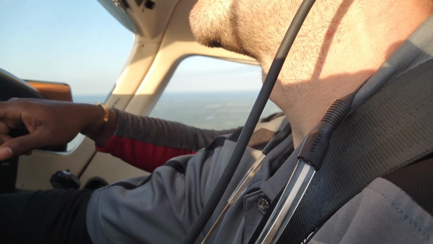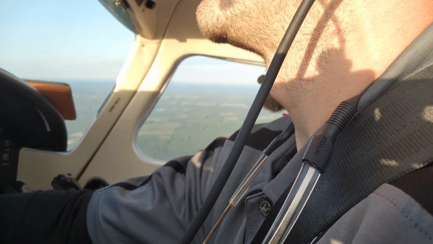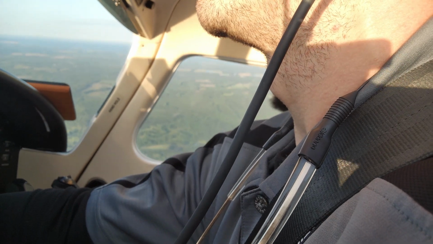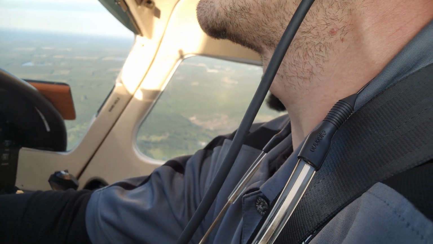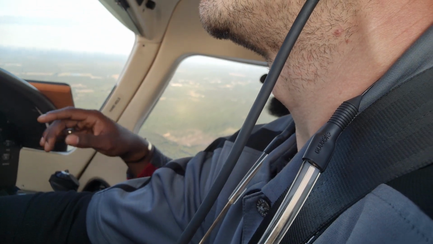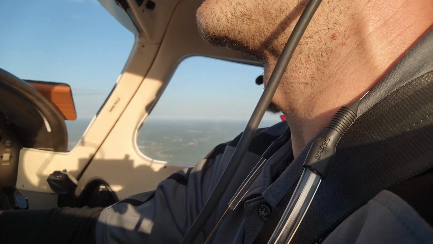All right, we're at 2,500, right? So level off. Keep turning. And keep going level, because we don't want to climb anymore. Airspeed's increasing. All right, so now as we're level and airspeed's increasing, bring that throttle back to about 2,300 RPM.